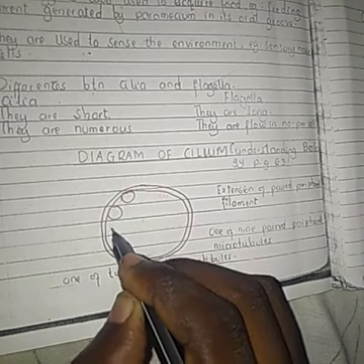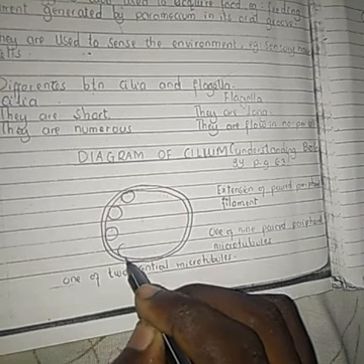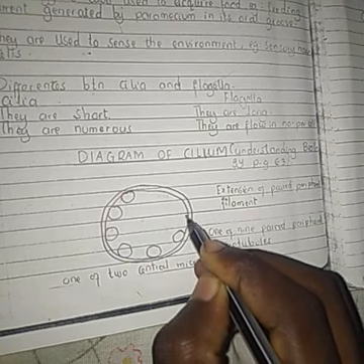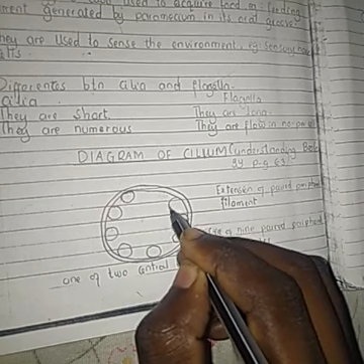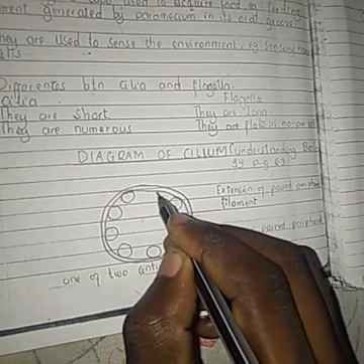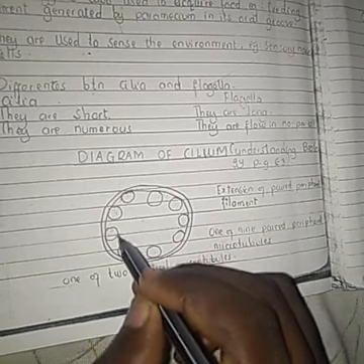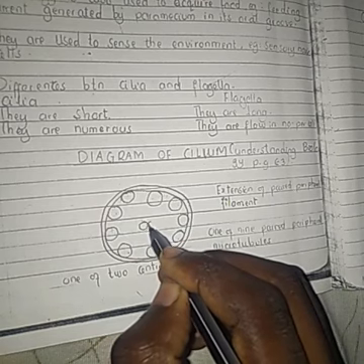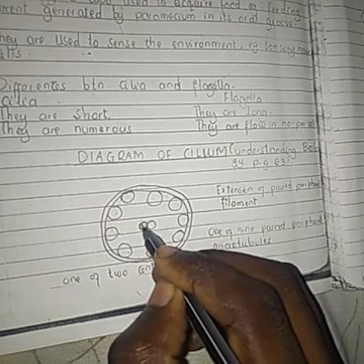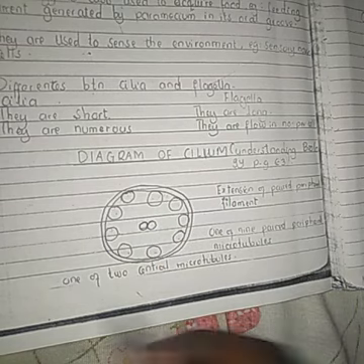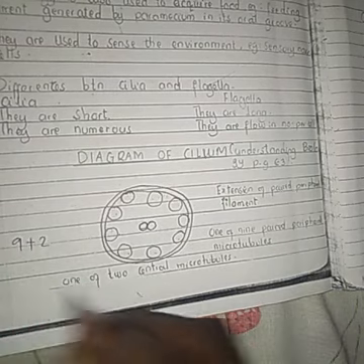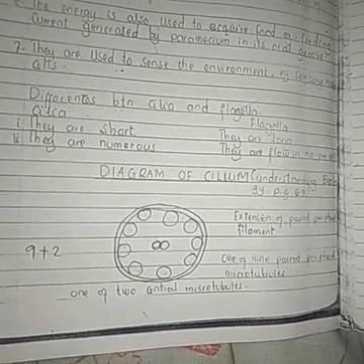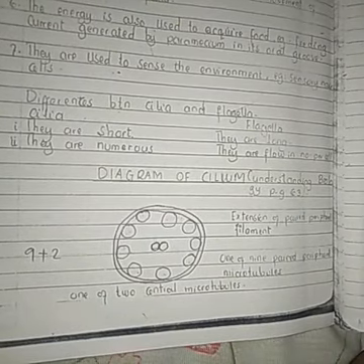And now, when we are talking about the 9 plus 2 microtubule organization, let's say we have 9 microtubules outside here. So it is 1, 2, 3, 4, 5, 6, 7, 8, and then 9. And then here at the center we have 2 microtubules. So that is what we call the 9 plus 2 microtubule organization in the cilia and the flagella. And this is found only in the eukaryotic cell, but the prokaryotic cell does not have this.